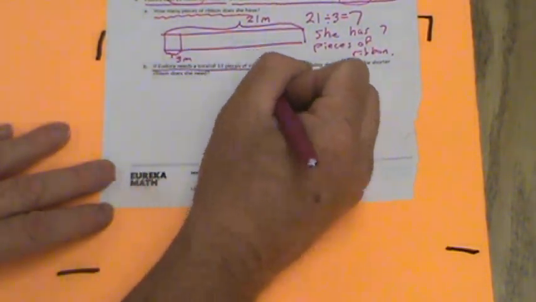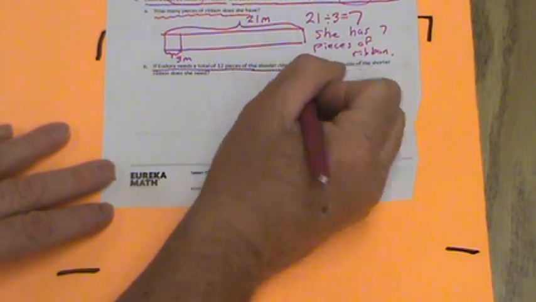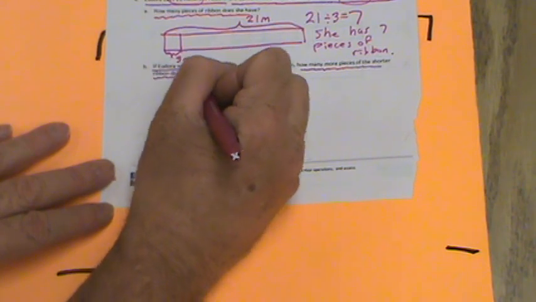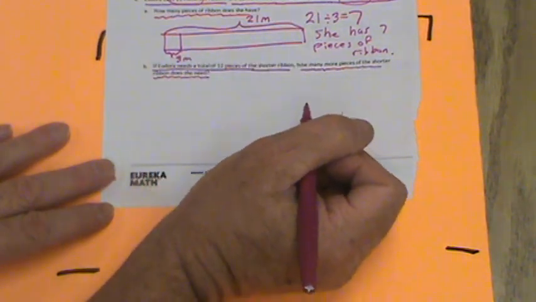All right. Let's read what we got going on. If Eudora needs a total of 12 pieces of the shorter ribbon, how many more pieces of the shorter ribbon does she need? Okay, if she needs a total of 12 pieces.